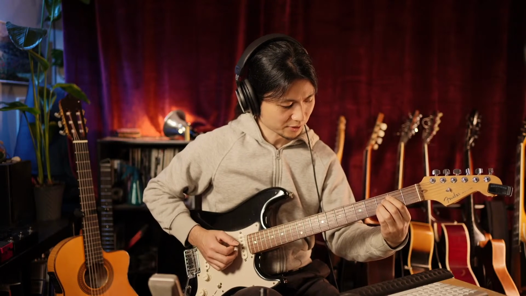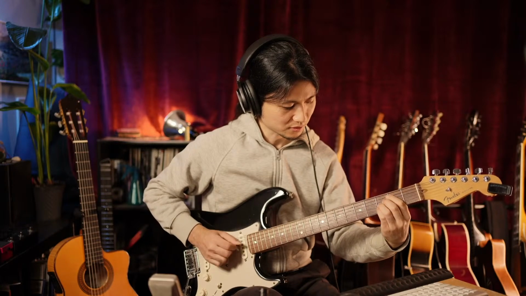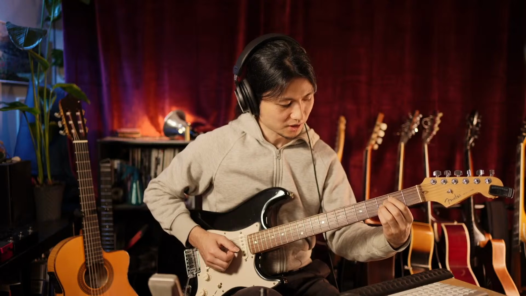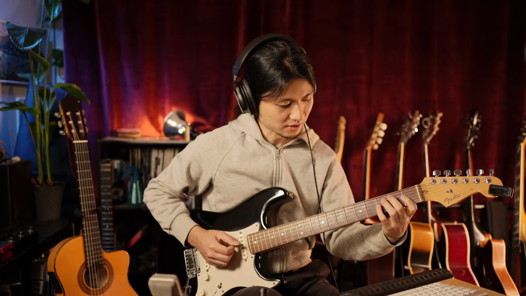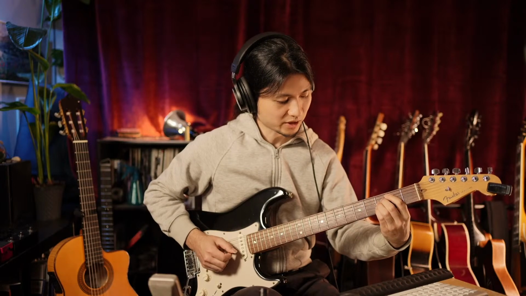And it's just the harmonic minor of the E flat, but at the same time it's a B diminished to B major kind of.